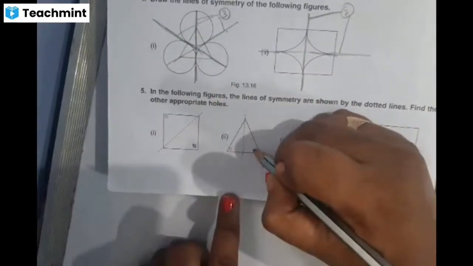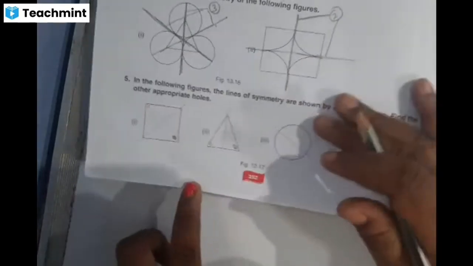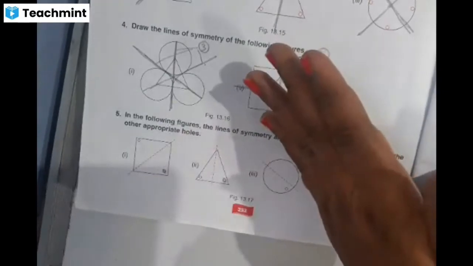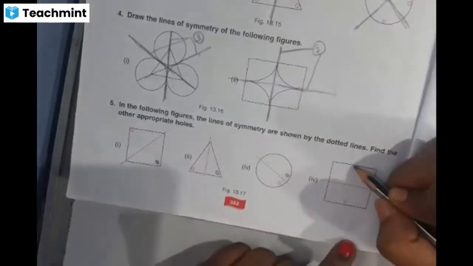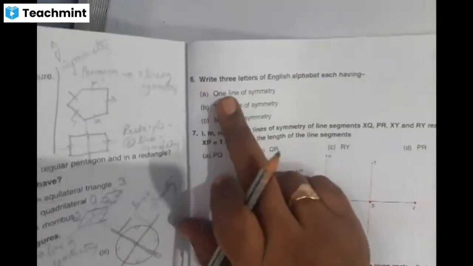This triangle, about this line, if I fold it, I get a hole somewhere here. And then the circle, when I fold it about the line, the corresponding hole must be here. And the fourth one, I have to fold the above part, so I get the corresponding hole in this square here. Next we have question number 6.